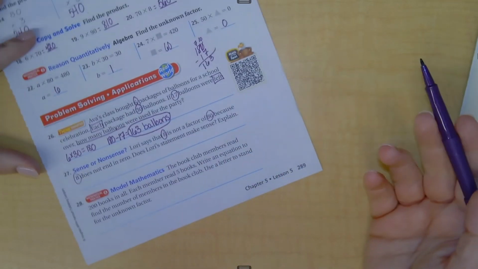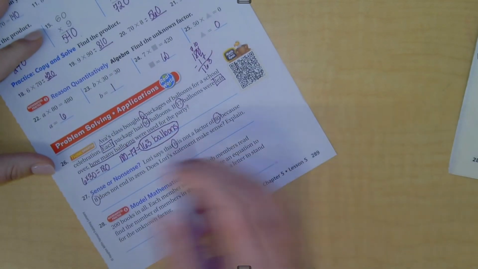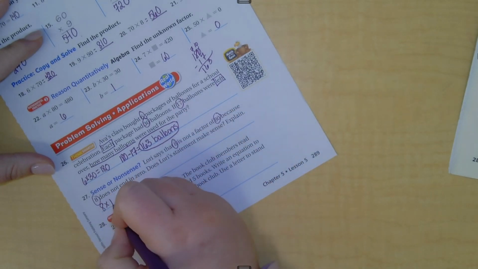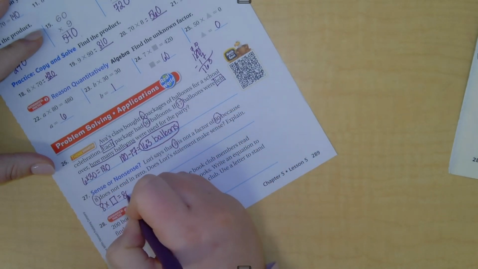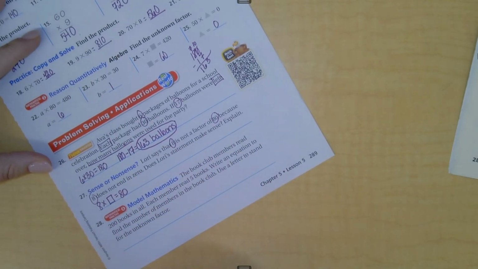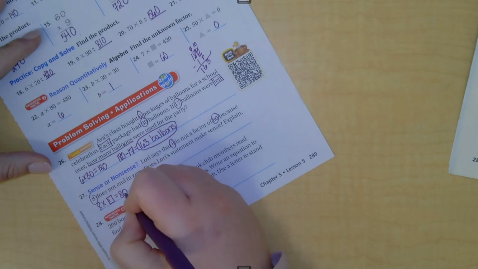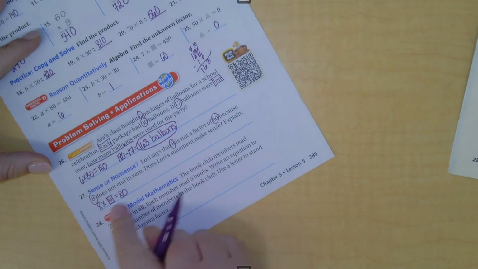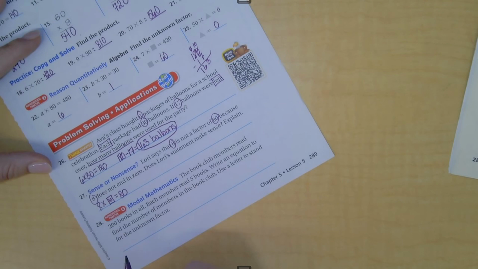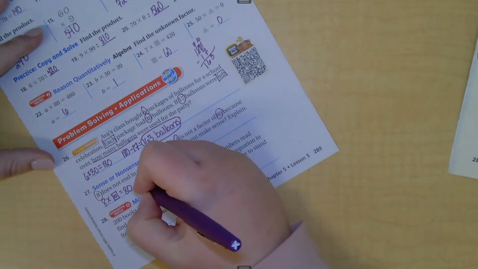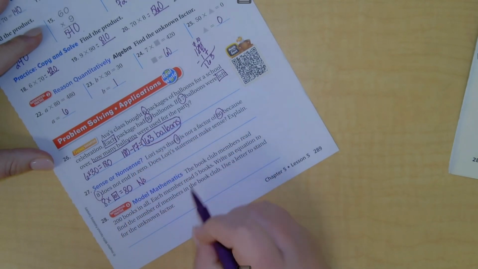So how you would ask yourself that is you would say 8 times, let's do box, equals 80. Can I solve this? Cover up your 0. 8 times what equals 8? 1. Put your 0 back. 10. So does 8 times 10 equal 80? Yes, it does. So does Lori's statement make sense? No. We have to answer that.